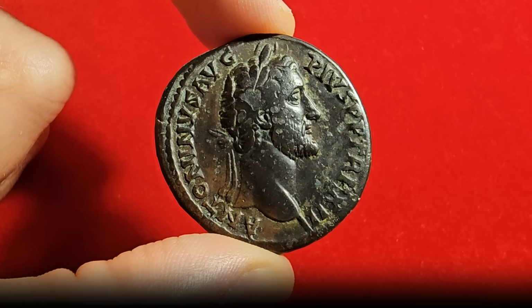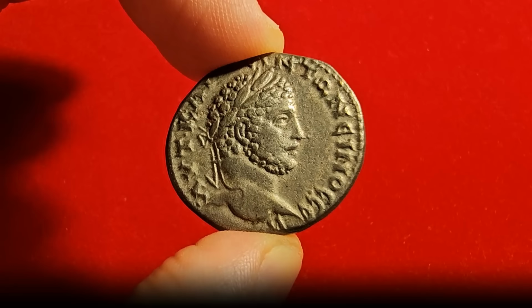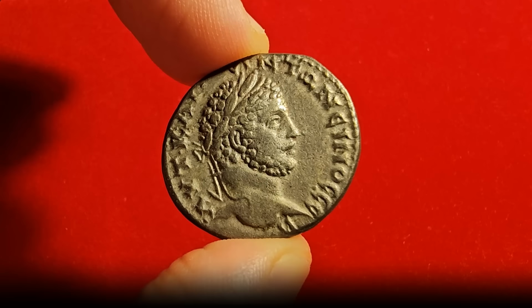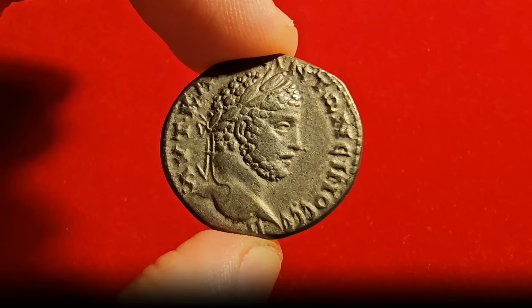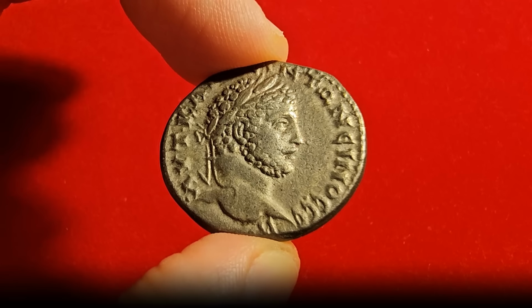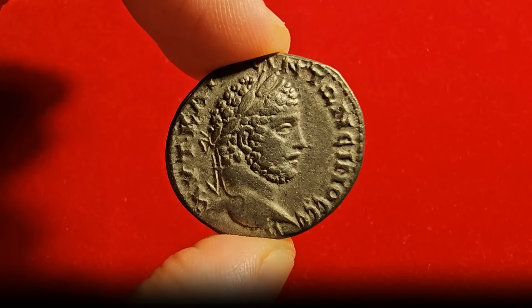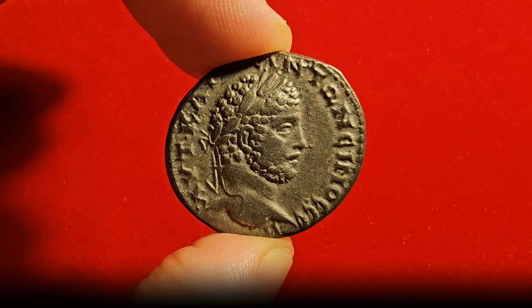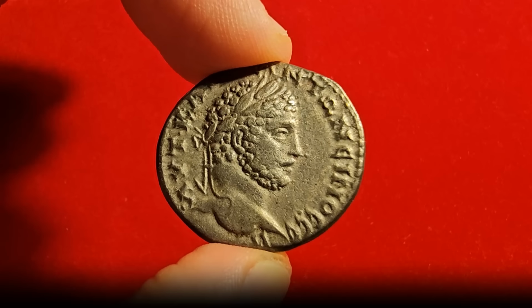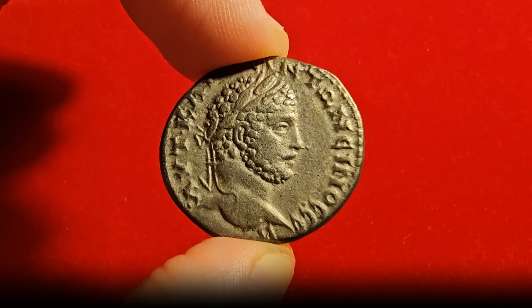The operating costs of the massive ovens needed to melt the metal and make these nice, round, thick flans you find in Roman denarii, for example, the training of engravers, it all required a level of resources only an empire could provide. It really was an industrial effort in a pre-industrial world.